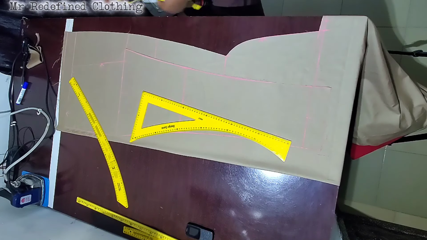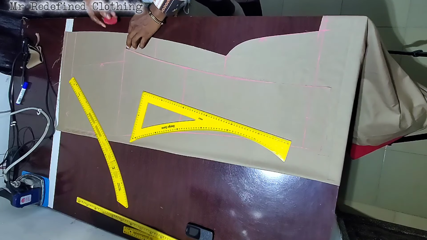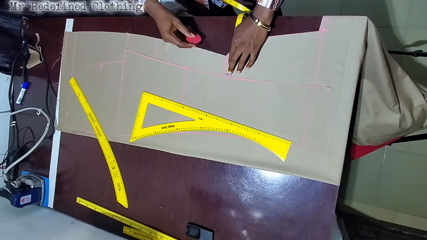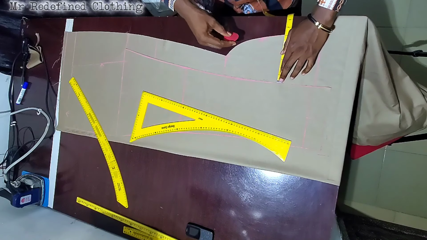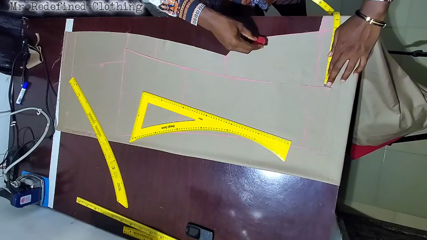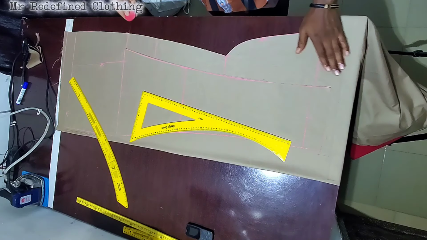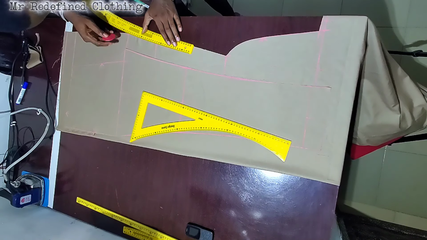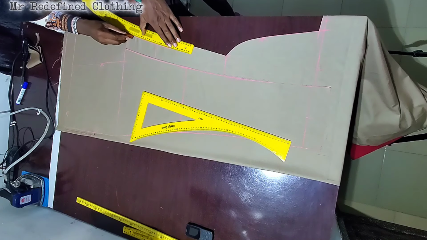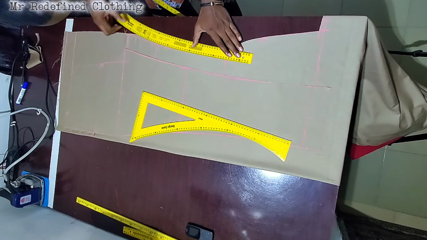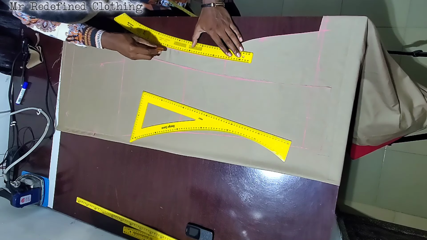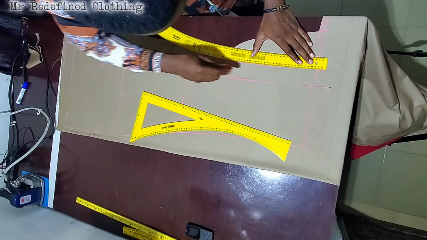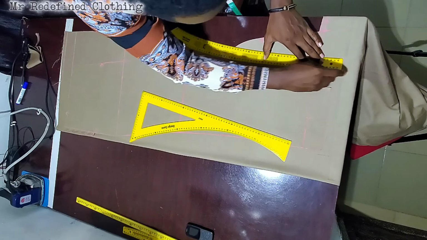So having done that, you are going to add 2 inches all through from here, 2 inches all through. You can add as many as you want. So once you have gotten to this point, connect the first 2 inches to the second one, just this way. Connect second one to the third one, just like this. Connect third one to the fourth one, this way, and fourth one to the last one.